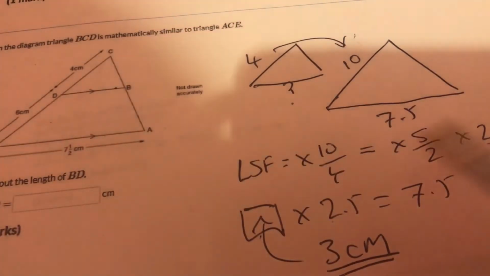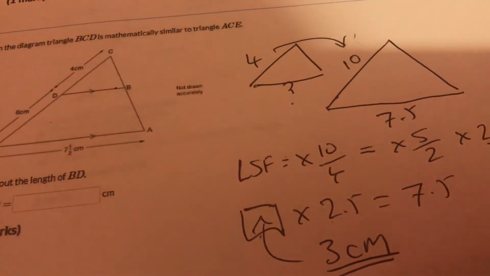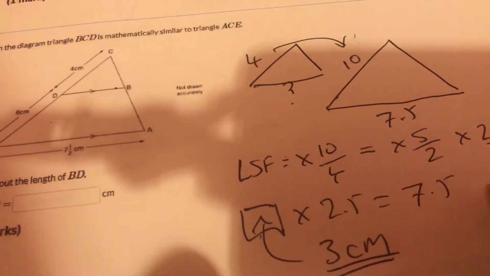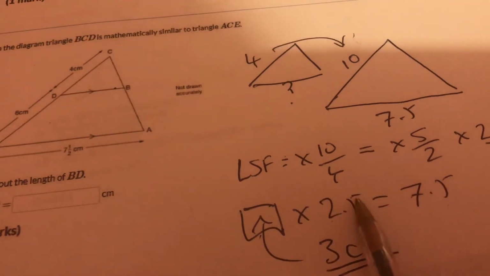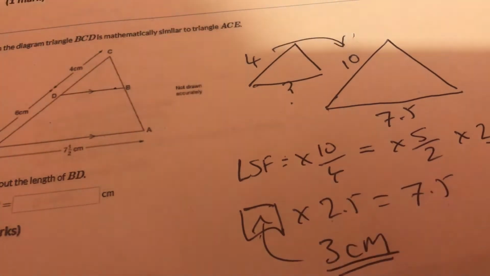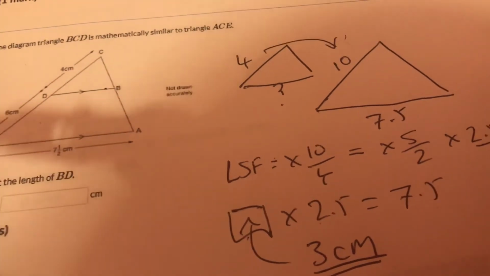So I just drew the triangles, worked out the scale factor, and saw what I needed to multiply. So essentially it's 7.5 divided by 2.5. You can do that with the ratio as well if you wish, but I've just done that with the scale factor. Next page, next question. There you go.